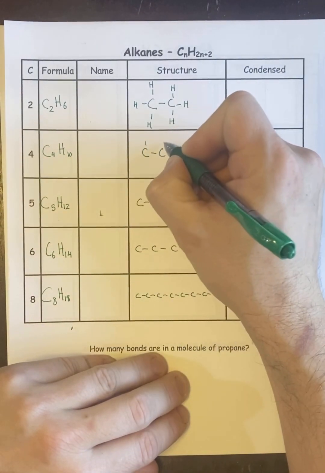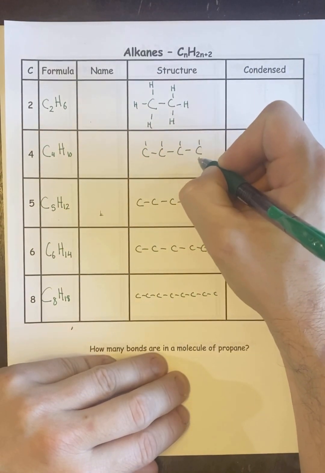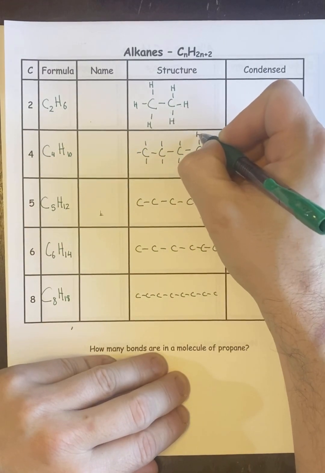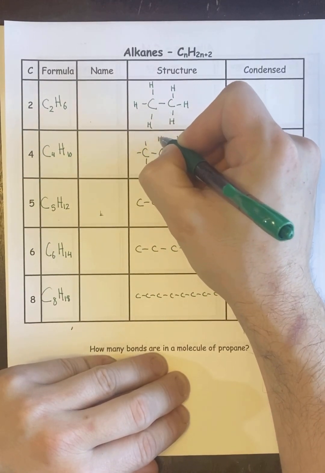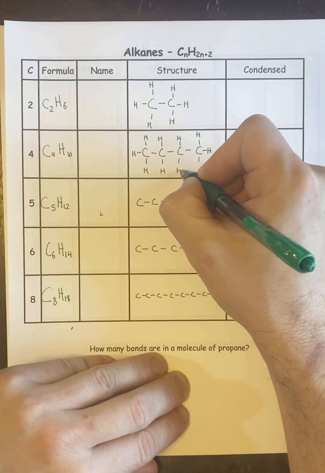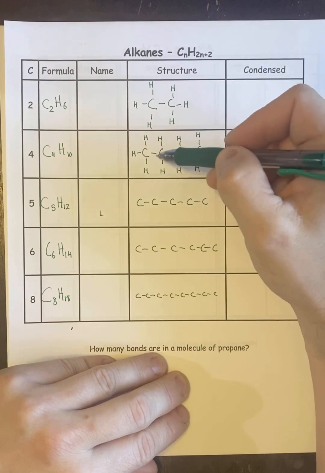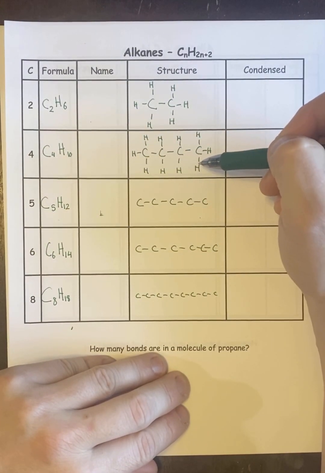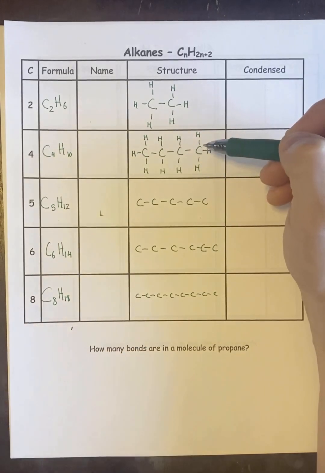So the next one, four carbons, 10 hydrogen, all the carbons have 4 bonds, all the hydrogens have 1 bond. Again, that's how we double check.